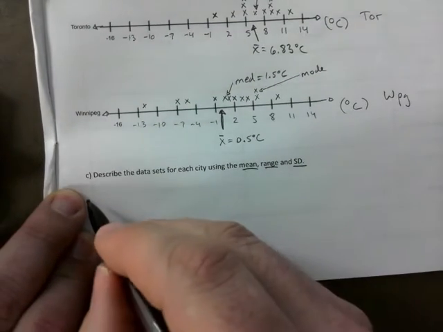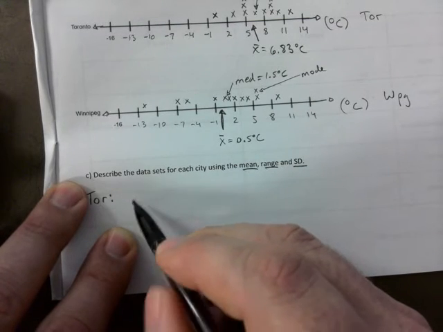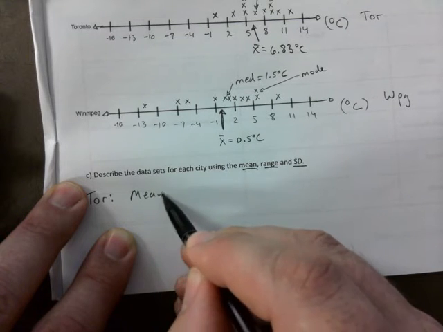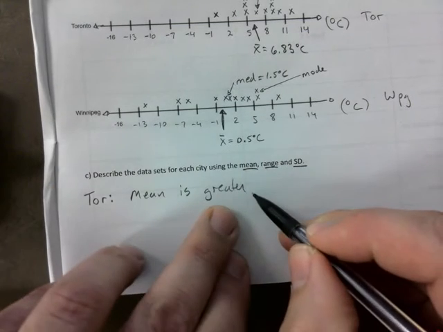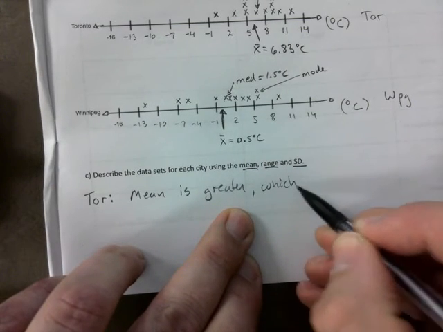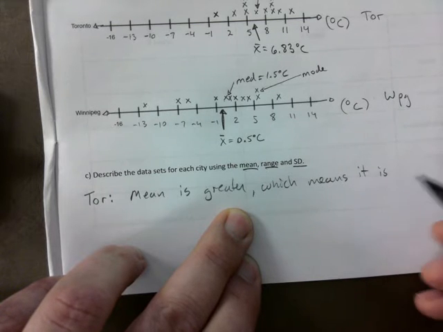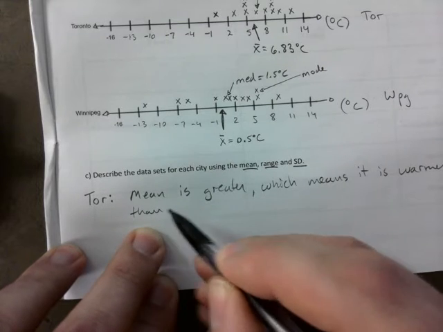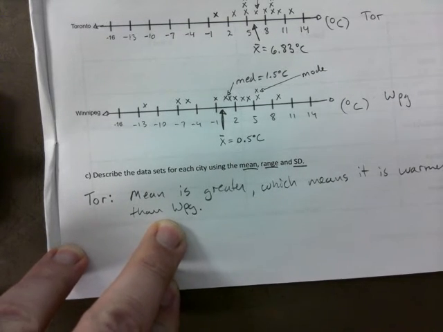So here it is for Toronto. Mean is greater, which means it is warmer than Winnipeg, right? That's what the average would tell us.